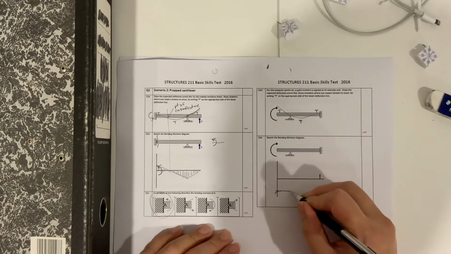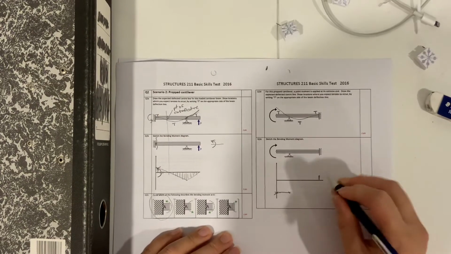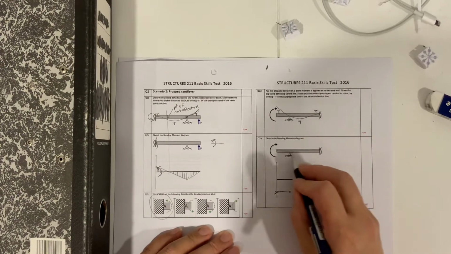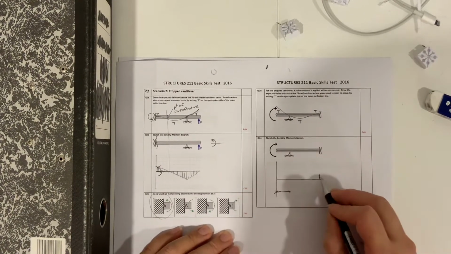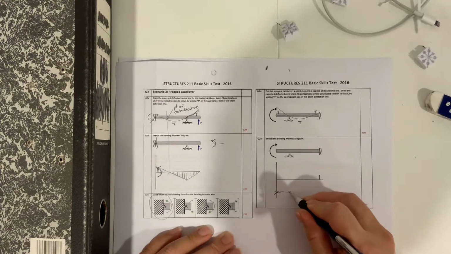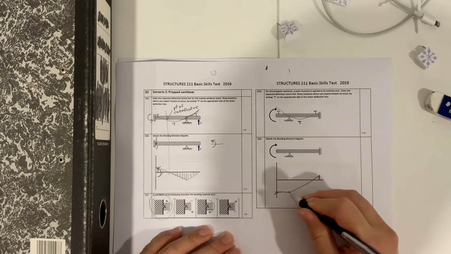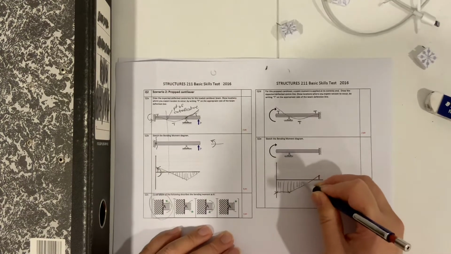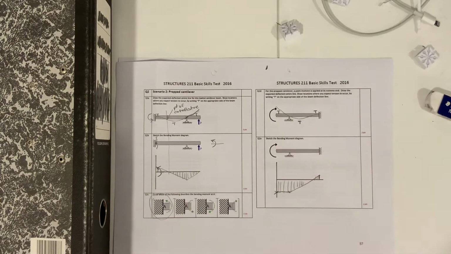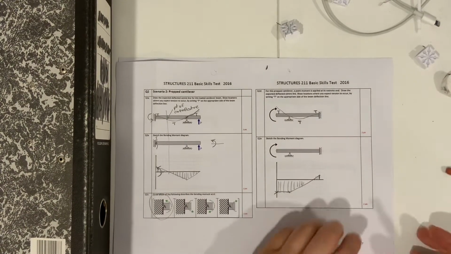And then going from here to here, there's nothing happening between these two. We know that that side is going to be the tension side, and so we would draw the bending moment diagram like that. Okay, so that would be the sketch of the bending moment diagram.